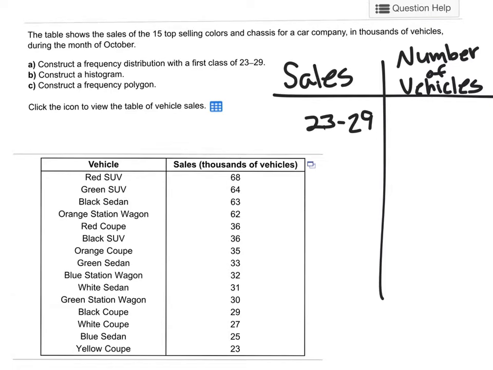Hey there. So here is an example problem that is given in the MyMathLab that's very similar to the review problem that you're working on right now, the 12.2.27. As you can see, it's pretty much exactly the same problem, just with different numbers, but it's the same situation. There is a table that shows the sales of the 15 top selling colors and types of car for a car company during a particular month.